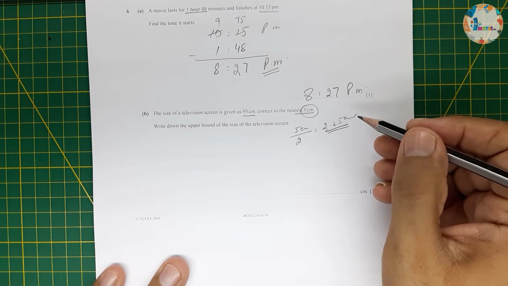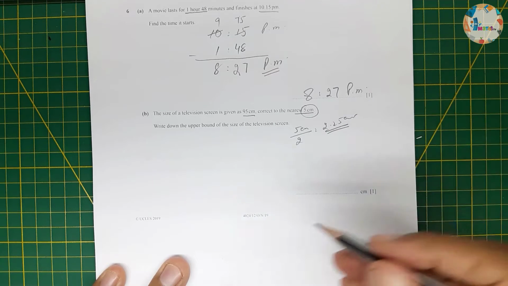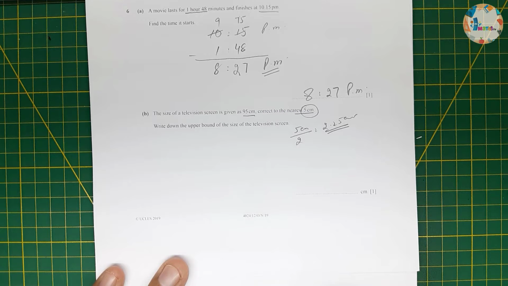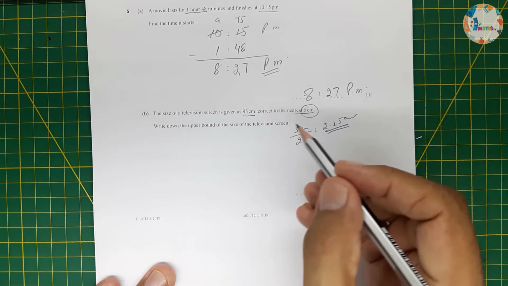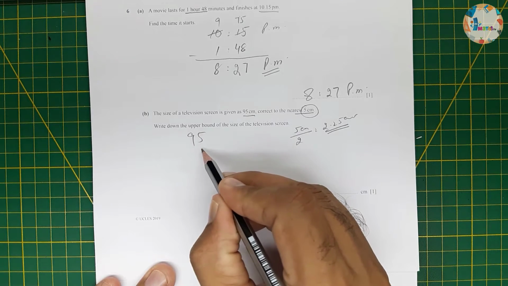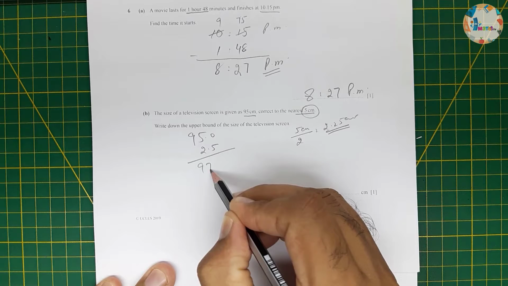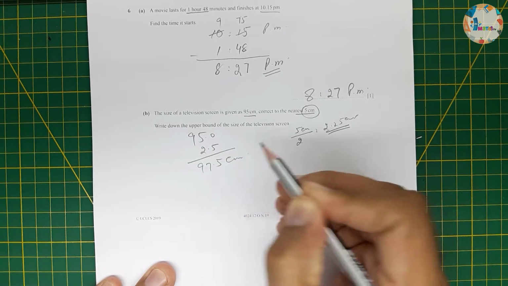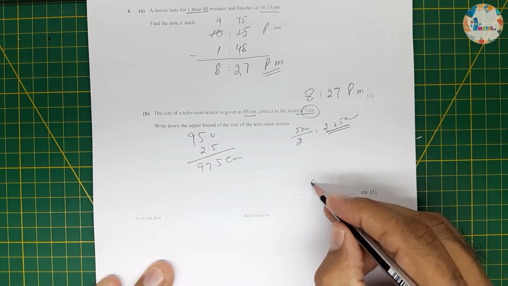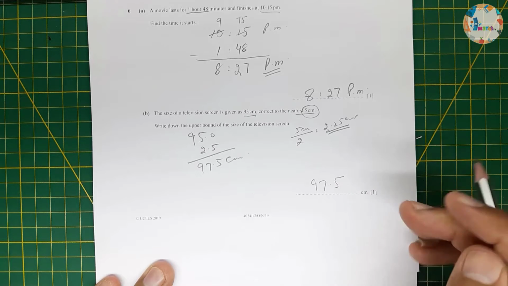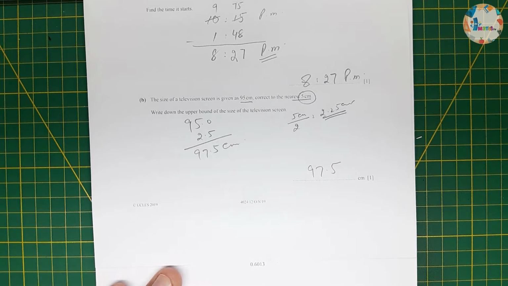So 2.5 centimeters we will add, and also we will subtract. So this will be 95 plus 2.5, which is 97.5 centimeters. This will be the upper bound. So we can write 97.5 centimeters, and this will be our final answer.